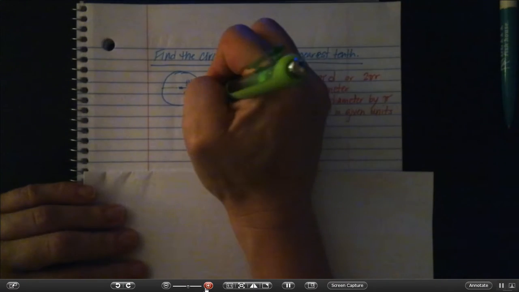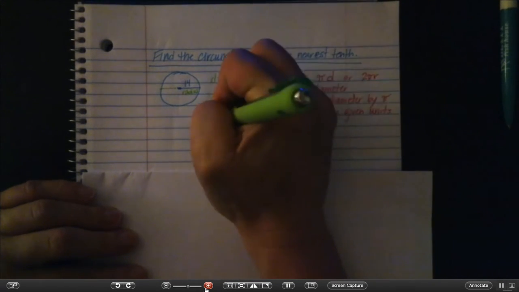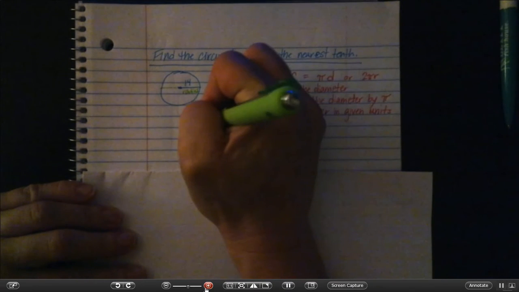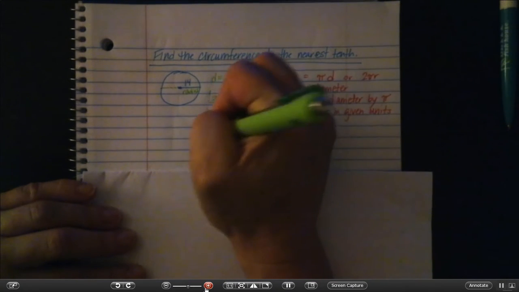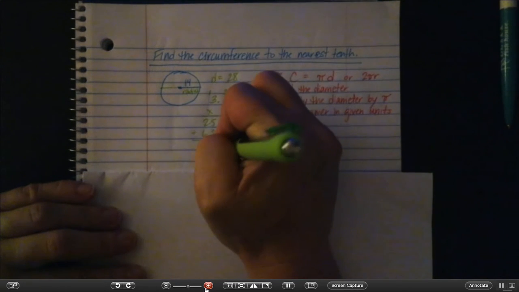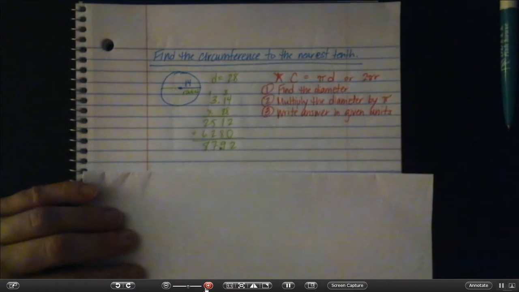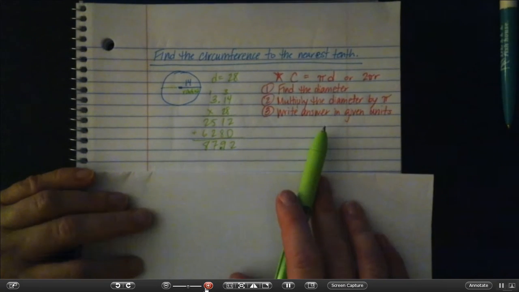I'm going to do 3.14. Now I'm going to multiply by 28. See why we had to do all that multiplication practice? So this is 32, 8, 11, 24, 25, 0, 8, 2, 6. Add them up. 2, 9, 7, 8, 2 decimal points. Okay, and then I have to write my answer in the given units.